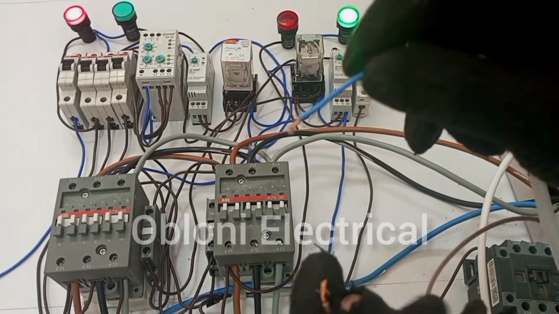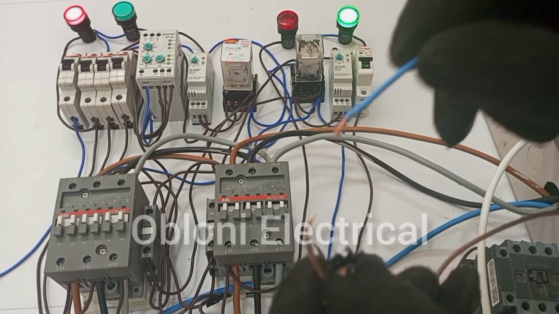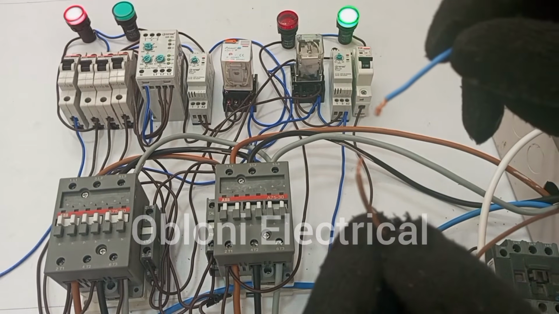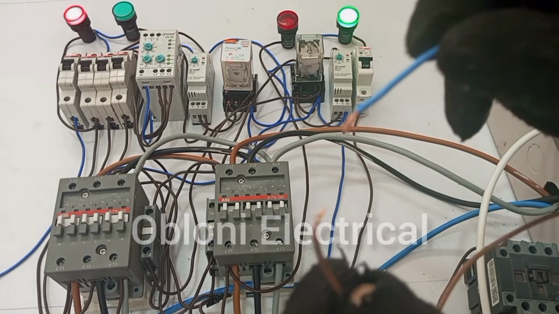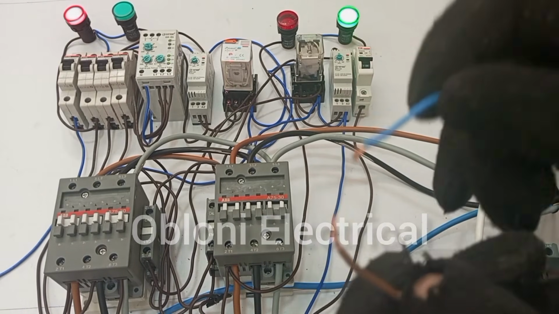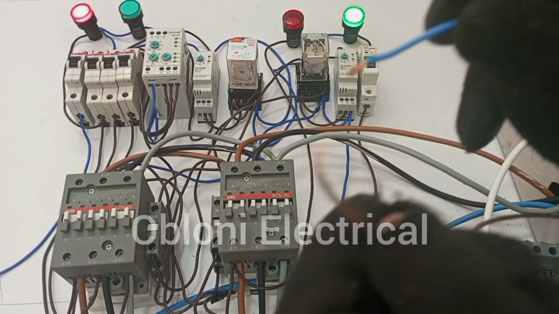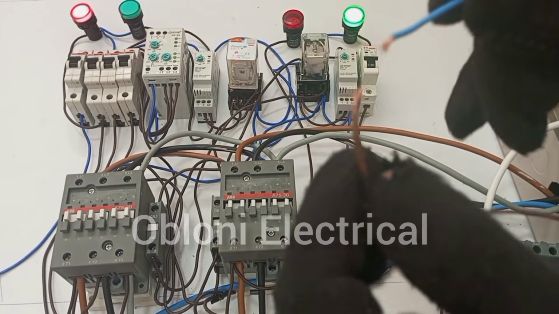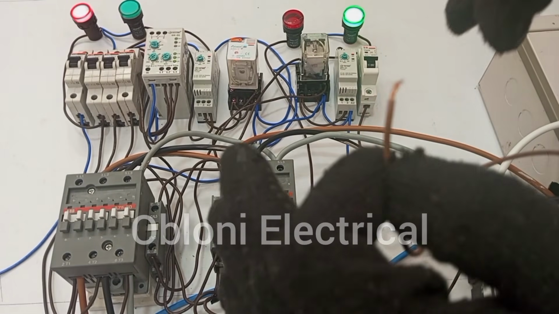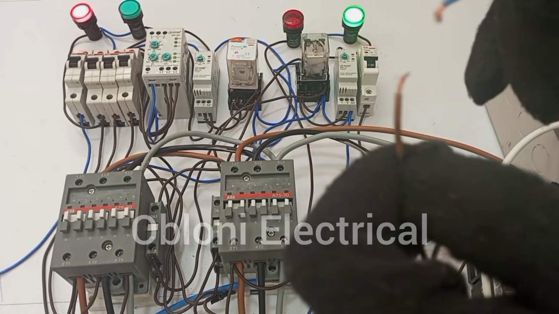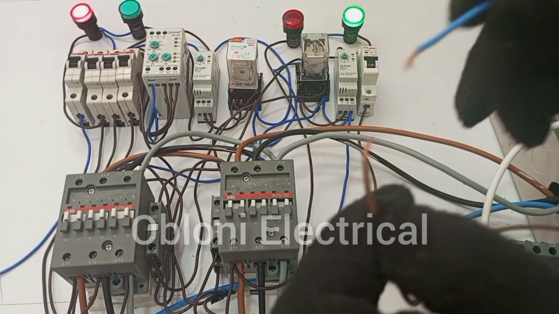So the automatic operation of the system depends on what signal these two cables send to the generator. For instance, when it is open, there is a way the whole system behaves, and when it closes, there is a way the whole system behaves.